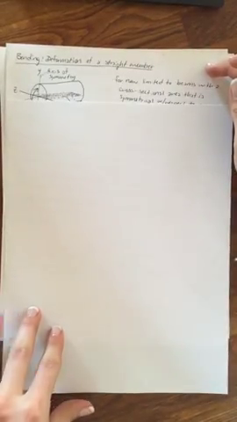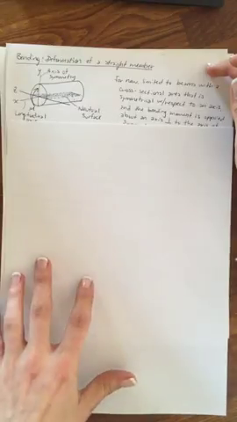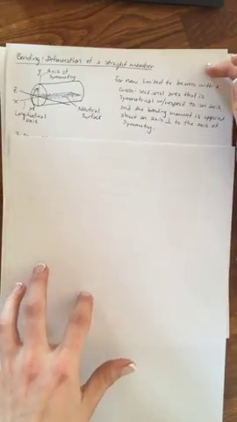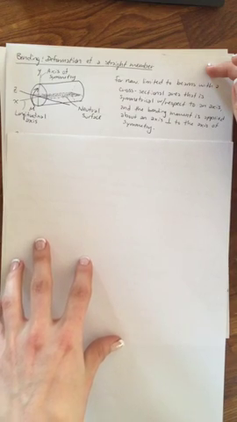Okay, so we're continuing with chapter 6 and bending, and we're going to talk about the deformation of a straight member. We're going to think about it in terms of a rubber bar so that we can see the deformation. It's a good thought experiment.